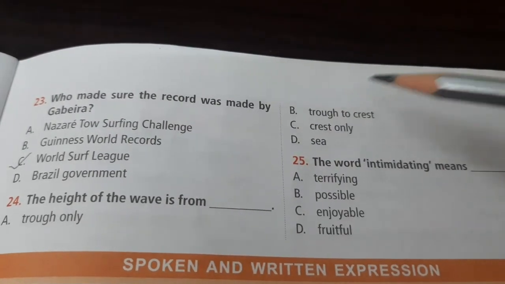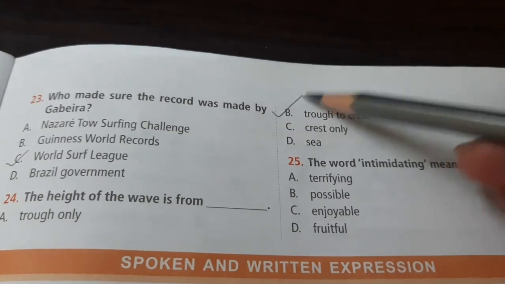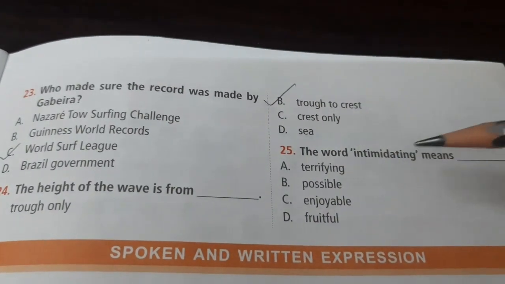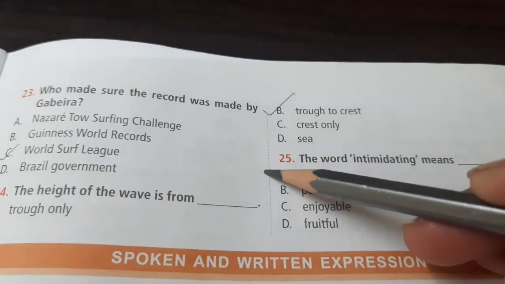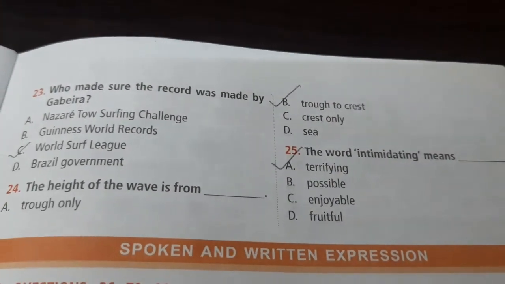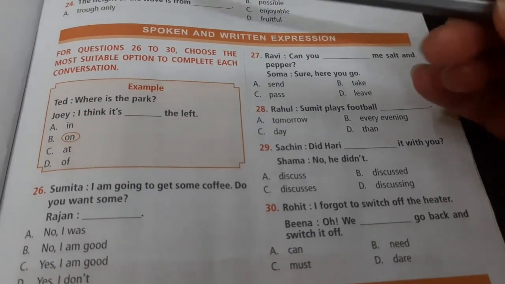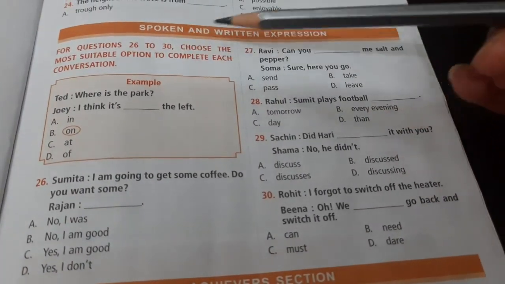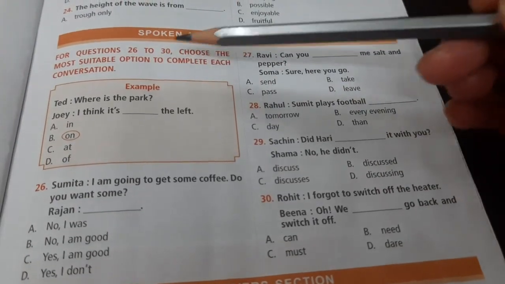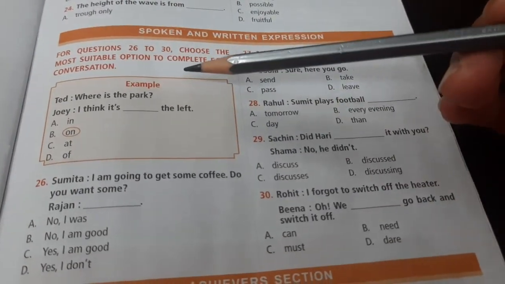It is from trough to crest, which is option B. The word intimidating means terrifying, which is option A. Next section, spoken and written expression. For questions 26 to 30, choose the most suitable option to complete each conversation.